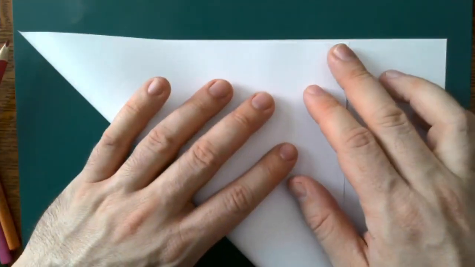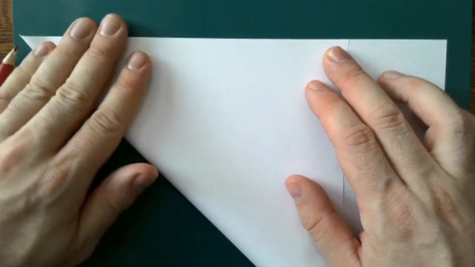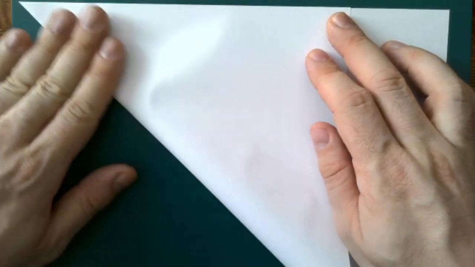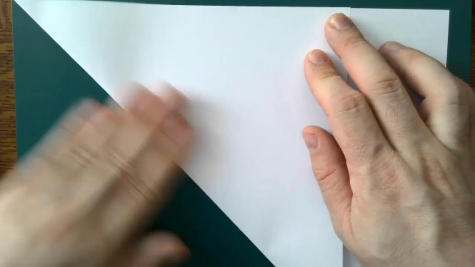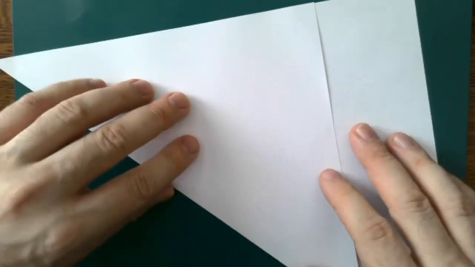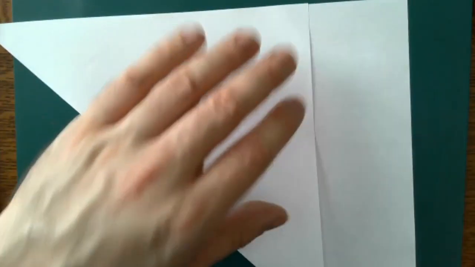So to get started, we're going to take one corner of our page and we're going to fold it right up to the opposite edge. Okay. All of this excess here, we're just going to cut off.